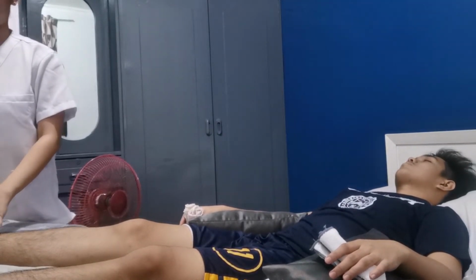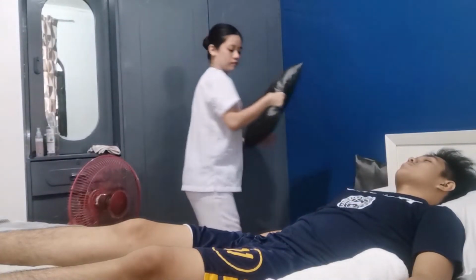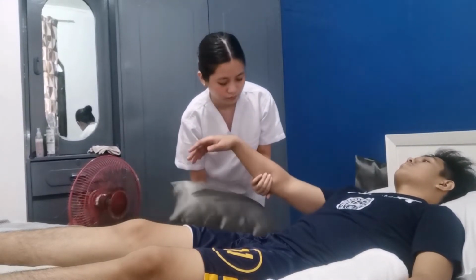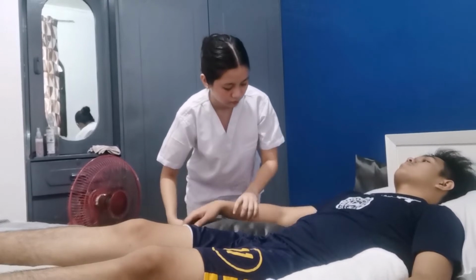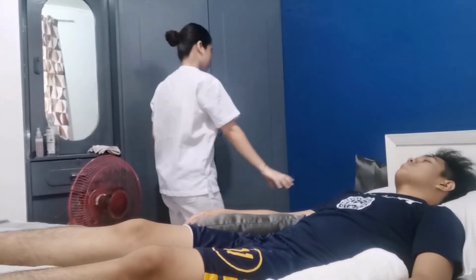Place a footboard or have the patient wear the high-top sneakers to support the feet. Next is to extend the client's arms and place small pillows to reach from the elbow to wrist.